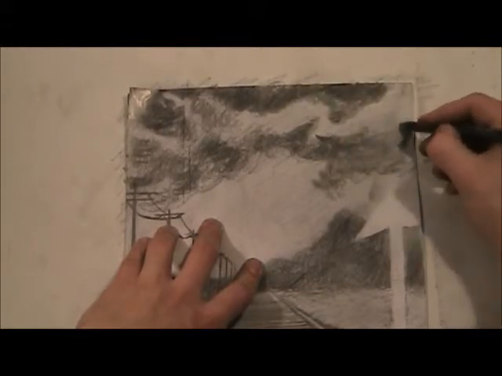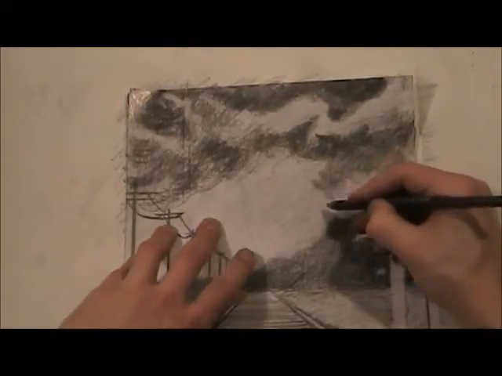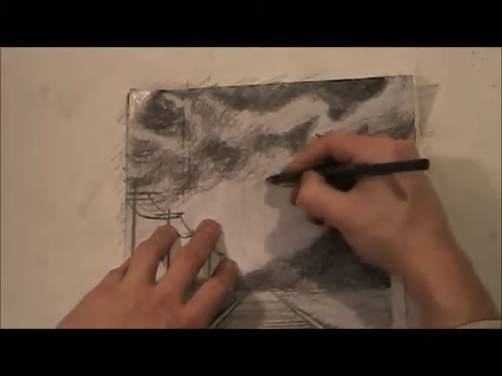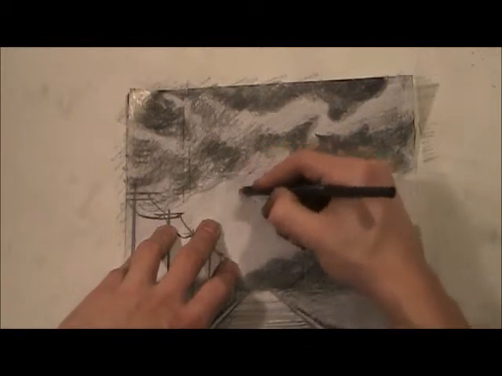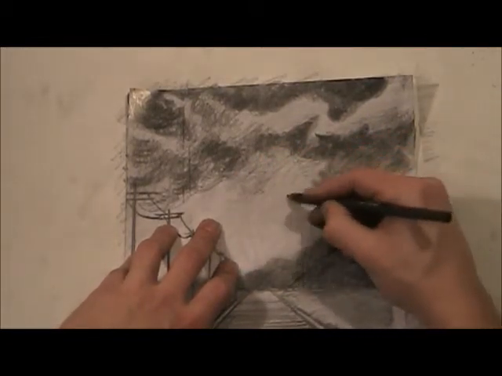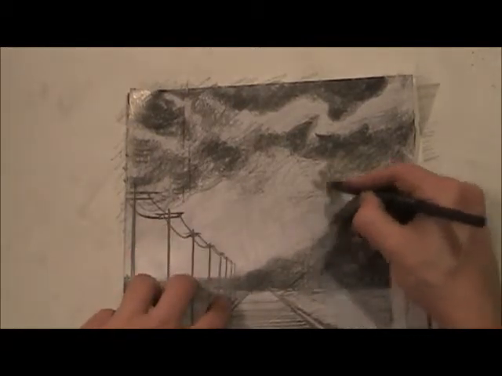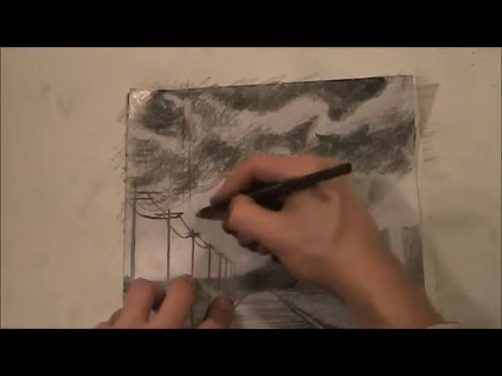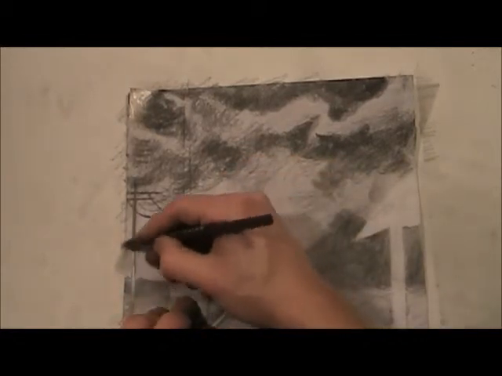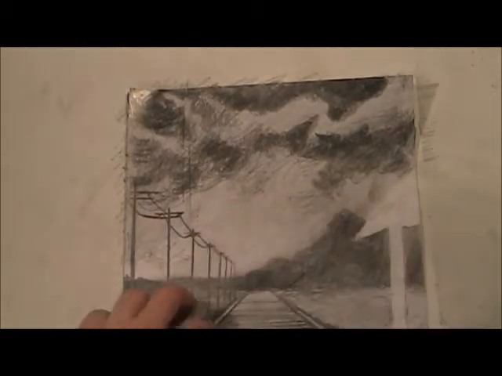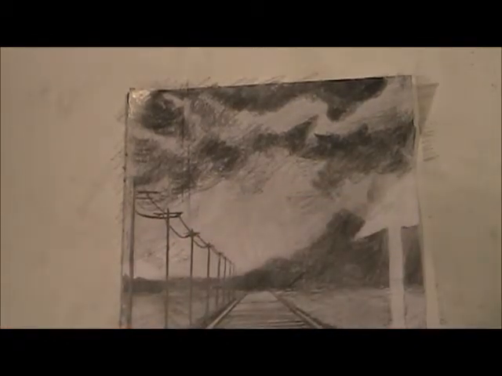There's really a lot of values, so really look and pay attention to what's in the drawing itself. I noticed as I was working that some of these areas are a little bit darker down here. So I'm bringing that down as well. Oh, that's the house. It's okay, we can always erase that. You can see that's starting to look a little bit better. It's starting to look a little bit more like clouds.